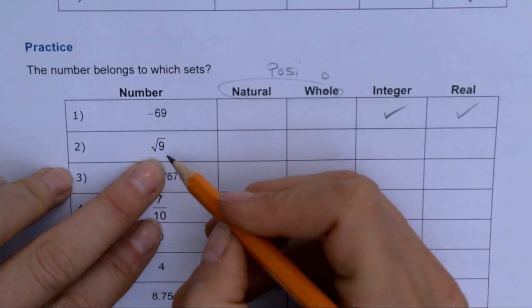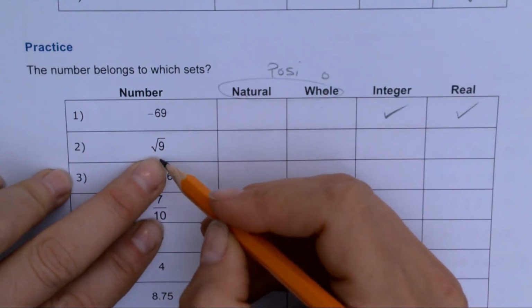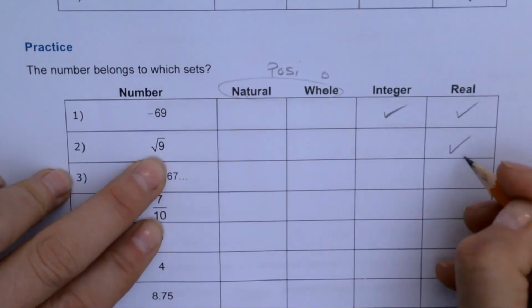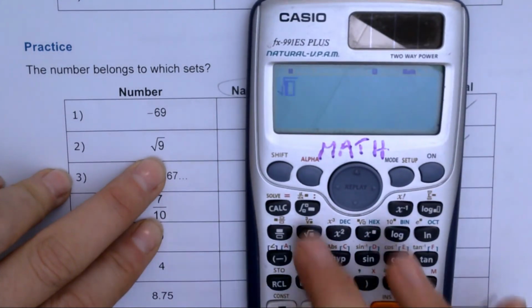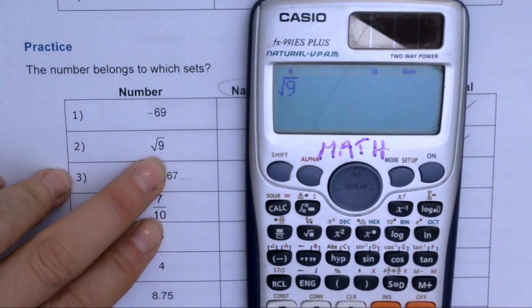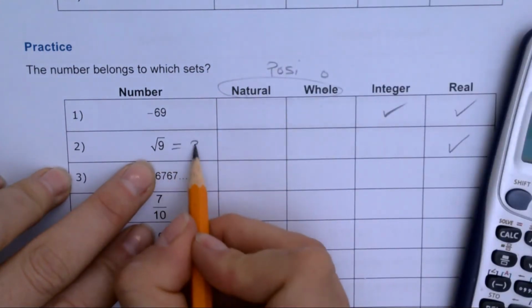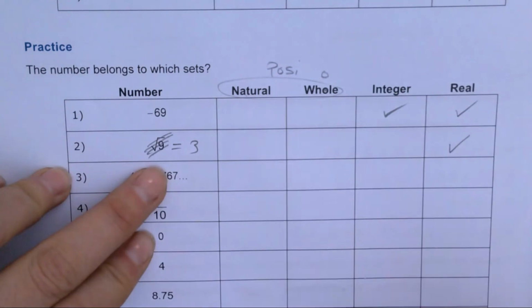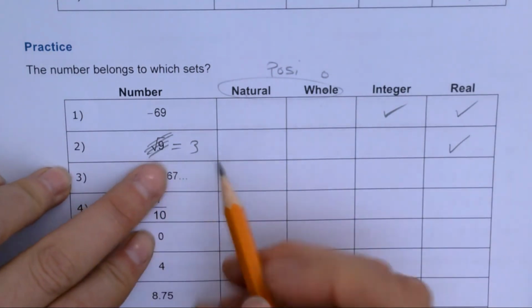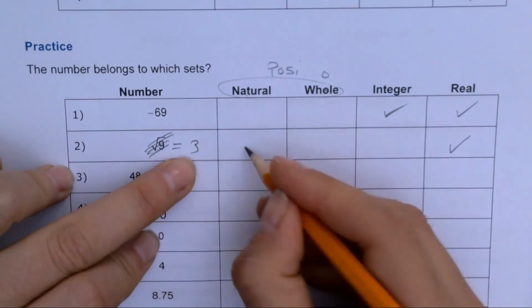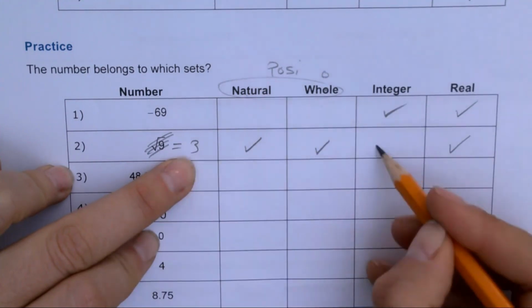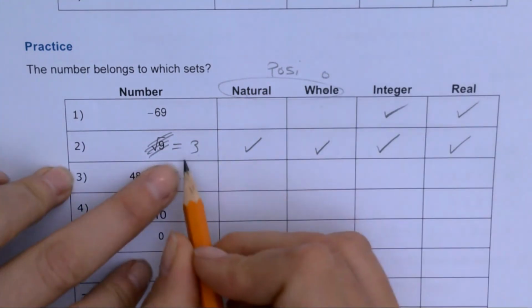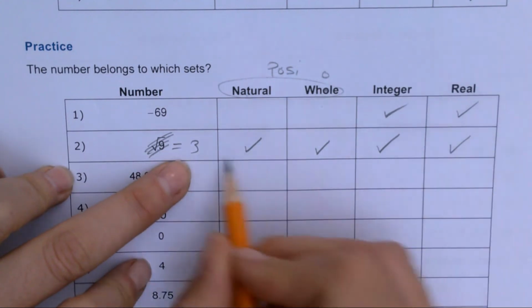Square root of 9, oh, that's a messy looking number, so I know it's real, but remember I said you have to check to see if we can simplify square roots. Oh, it's 3 times 3, so this is really just equal to 3, and so I don't see it as a square root. Would I teach a child that? Yes, so it's a natural number. It's also a whole number. It's a positive number, so it's also an integer. So this is all of those. It's in all those sets.